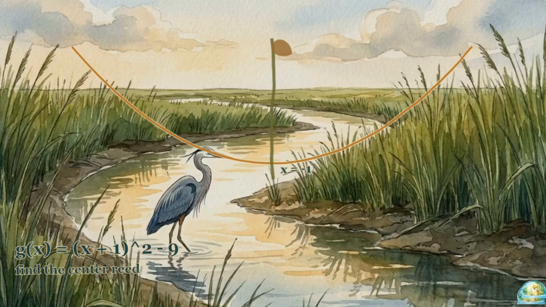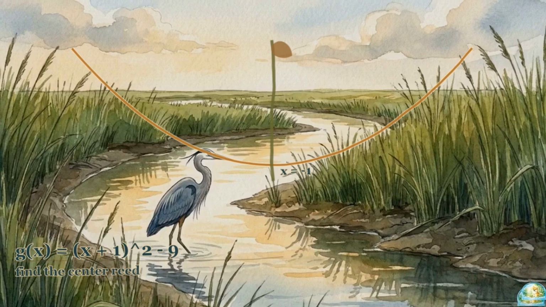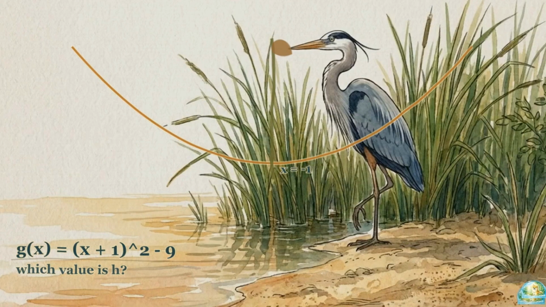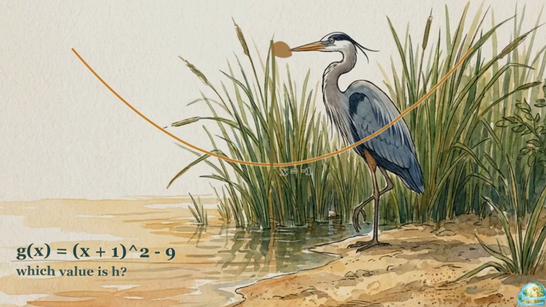Now look at a third waterway. g of x equals the quantity x plus 1 squared minus 9. Pause here for a moment. Can you find the axis of symmetry h on your own?